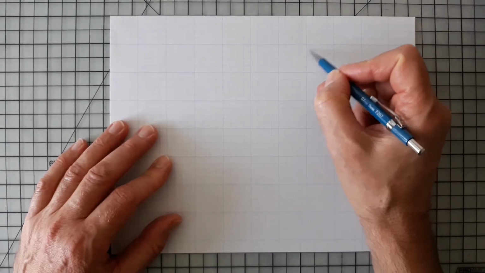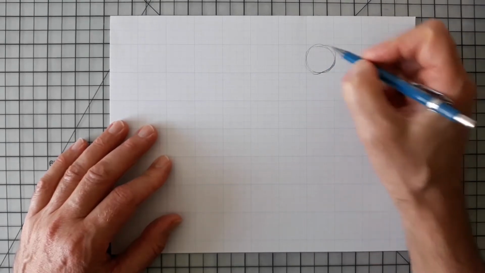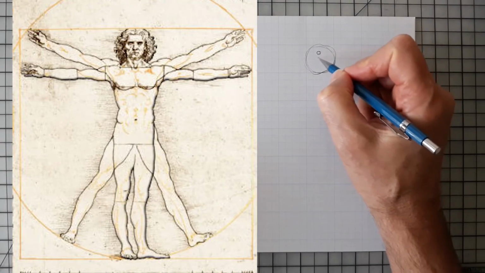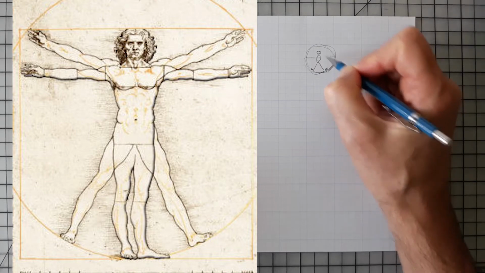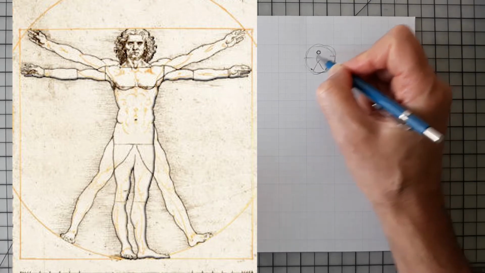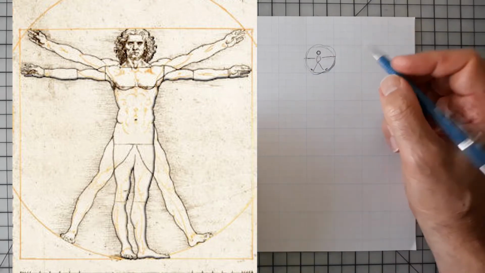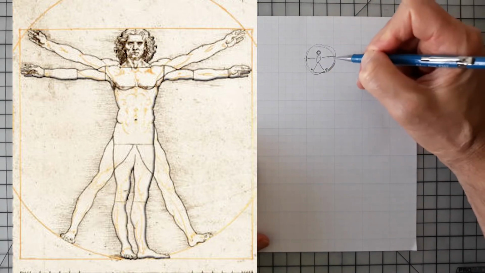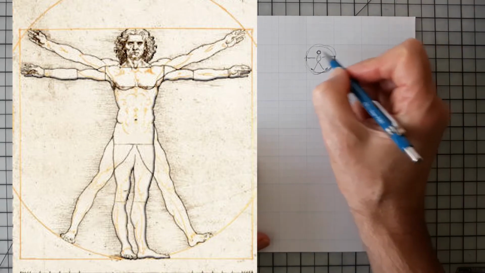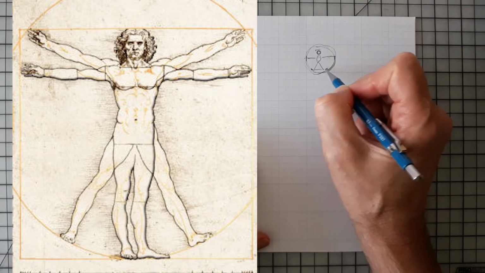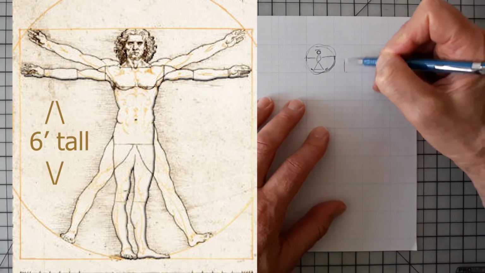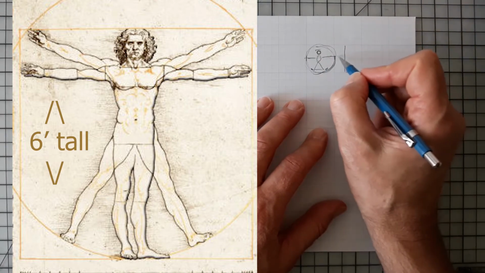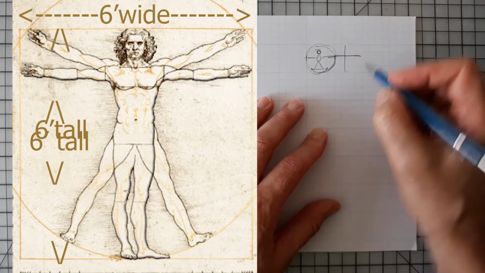You guys have seen Leonardo da Vinci's little diagram where he draws the human figure in here, and the arms are spread out to here, the torso goes here, and the legs come down like this, right? So what that tells us is that the width of your arm, your wingspan, is the same as the height of your body, right? So that if you're 6 feet tall, then your wingspan is going to be 6 feet wide.